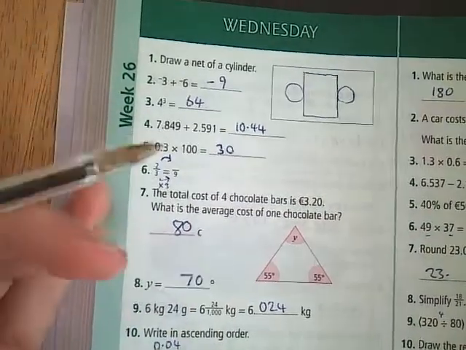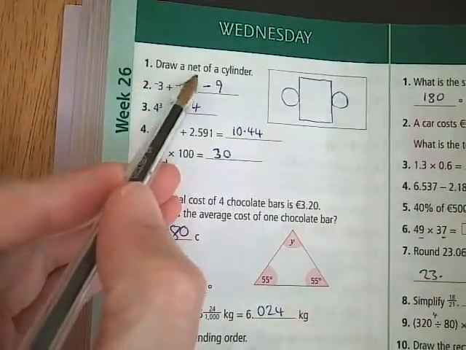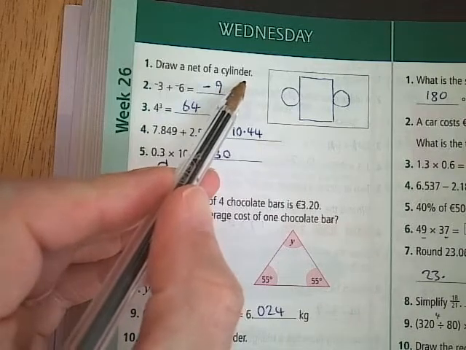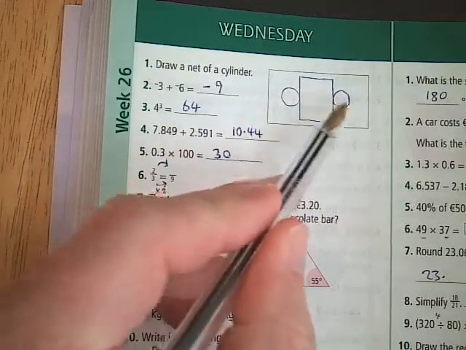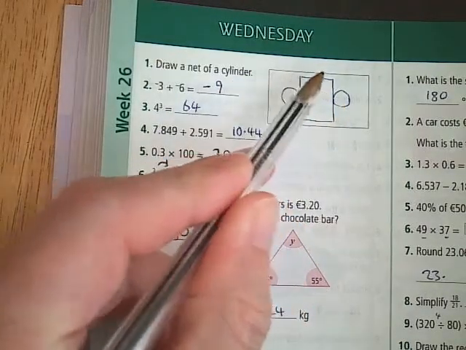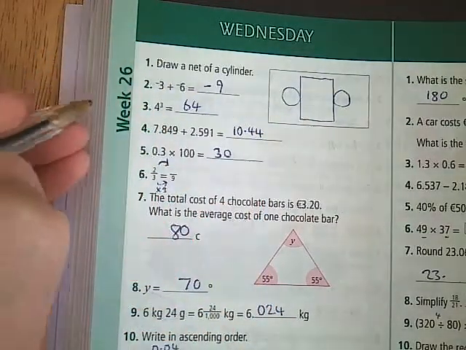This is week 26, the Wednesday test. Question 1. Draw the net of a cylinder. Okay, net of a cylinder, it's got two circles and it's got an opened out rectangle, so it's like a dude with a square head and two big ears.